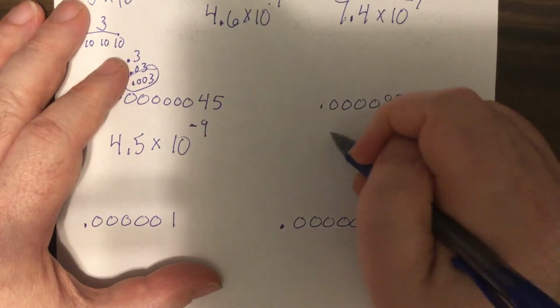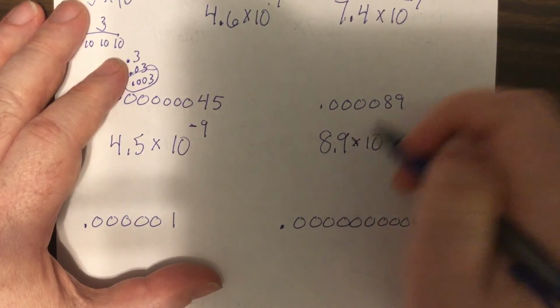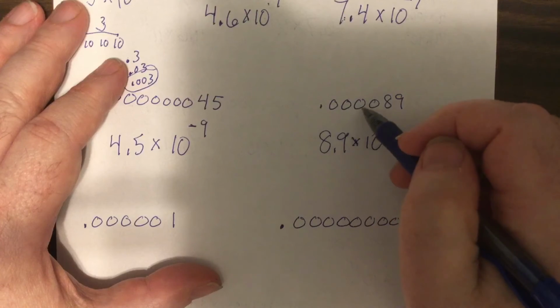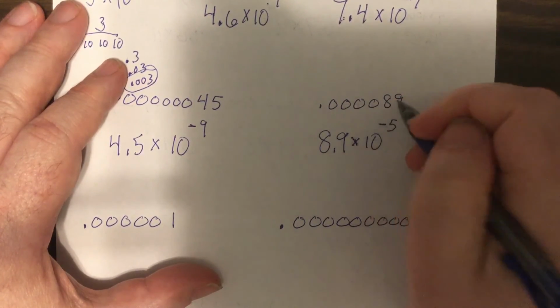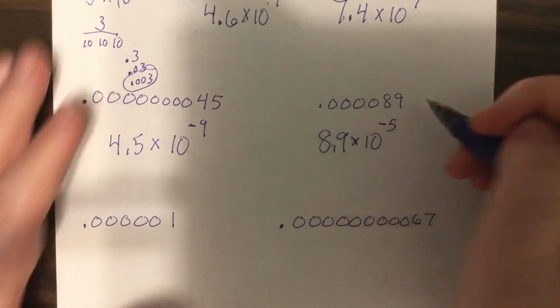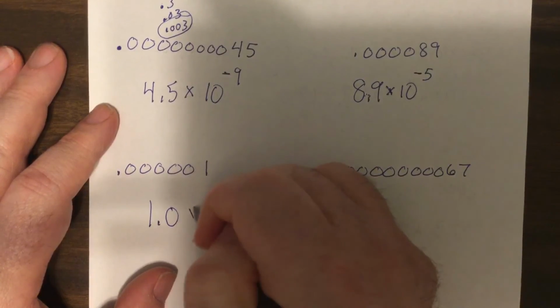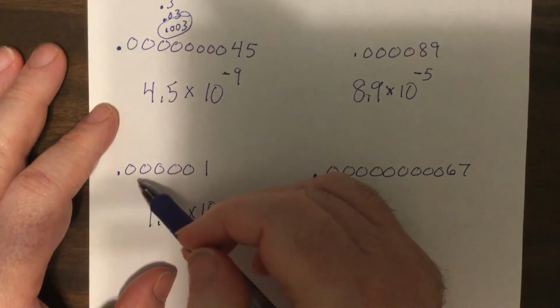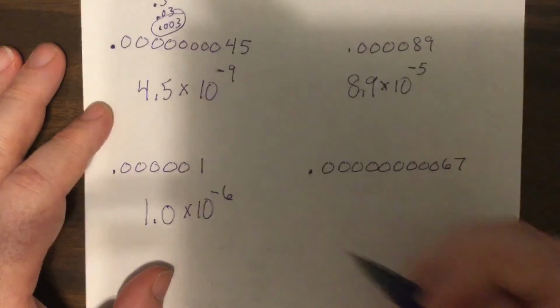So 8.9 times 10 to the 1, 2, 3, 4, 5. It's negative because the original is smaller. So you got to divide this by 10 to get the original. This is 1. If you want to put 1.0 times 10 to the 1, 2, 3, 4, 5, 6.